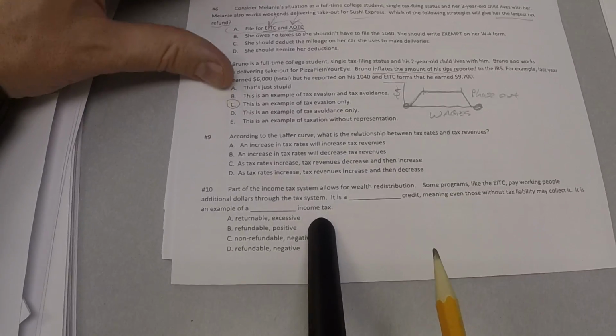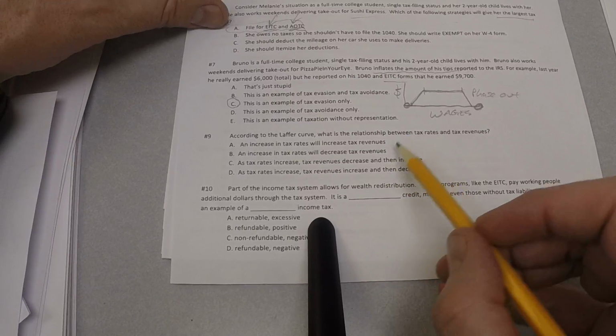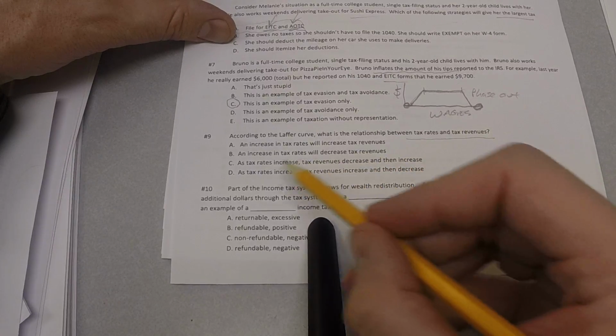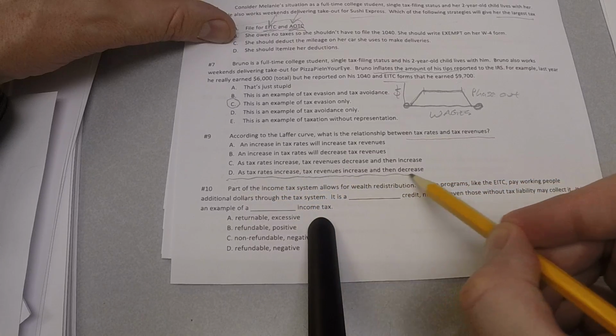Next one, Laffer curve. We have a couple questions on the Laffer curve in this review. The relationship between tax rates and tax revenues is this. As tax rates increase, tax revenues first increase and then they decrease.